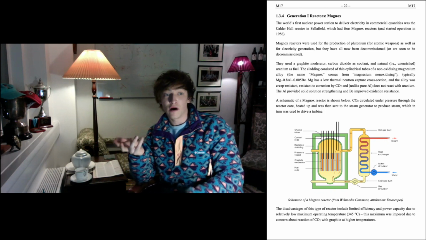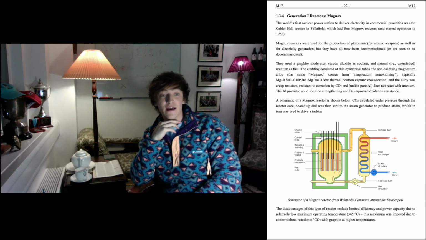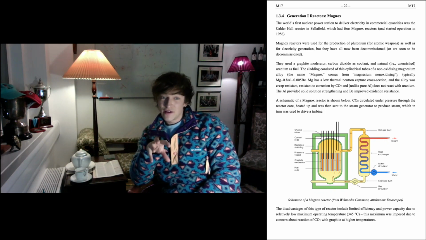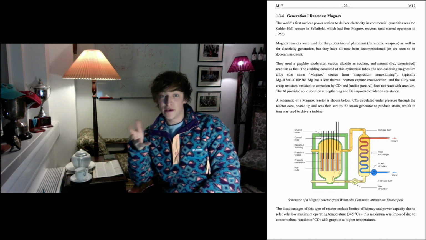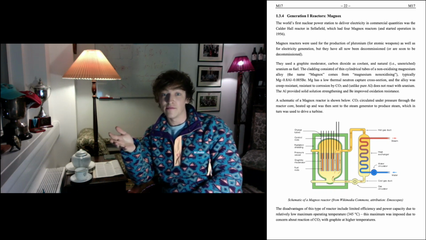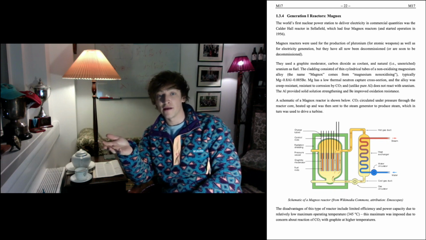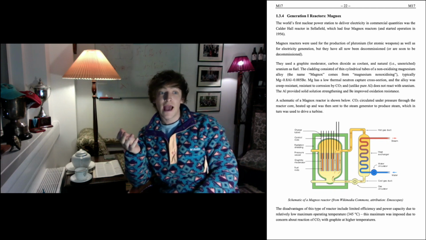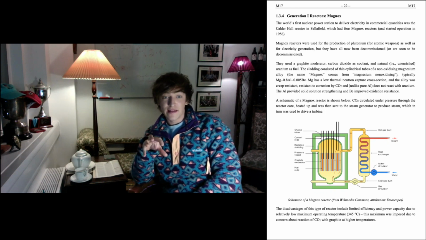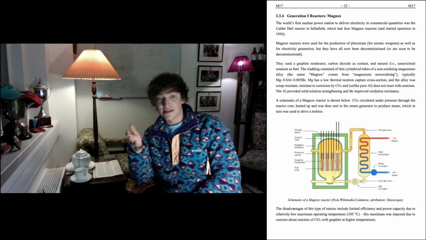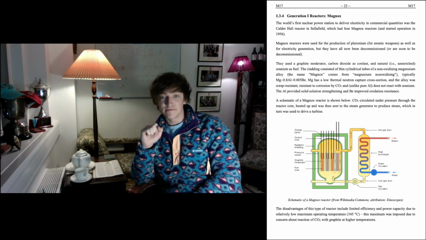Well, why would you want water? Well, the heat produced in the core and carried by our CO2 coolant must be used at some point to heat up steam to run a turbine that turns a generator and in turn makes electricity. So this secondary circuit is where that steam is produced, which itself is circulated through the secondary circuit.